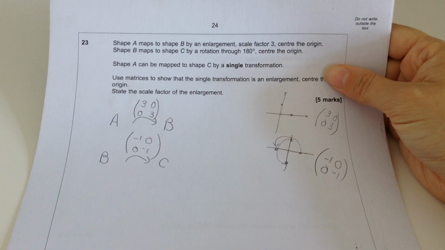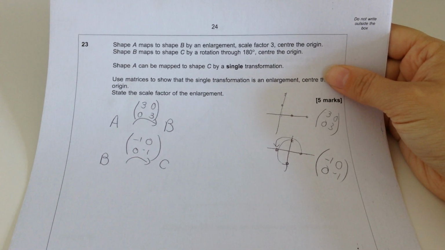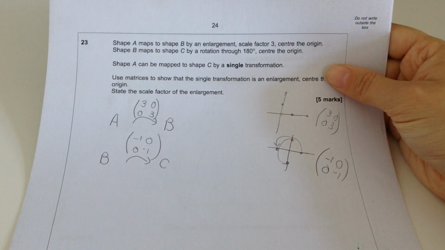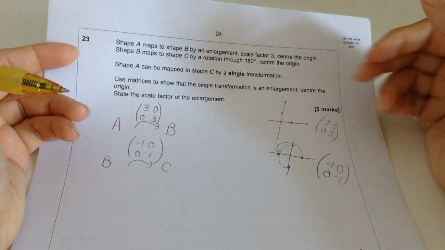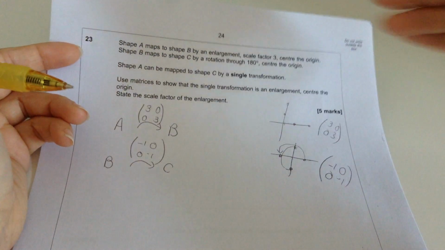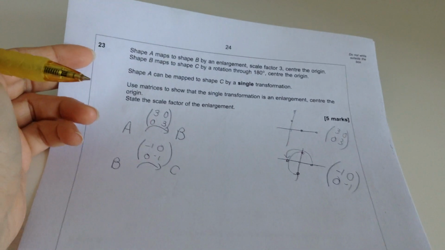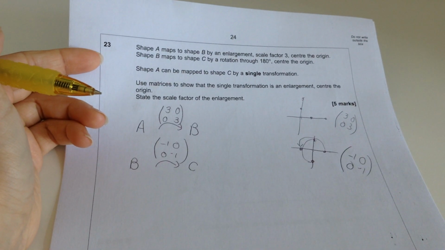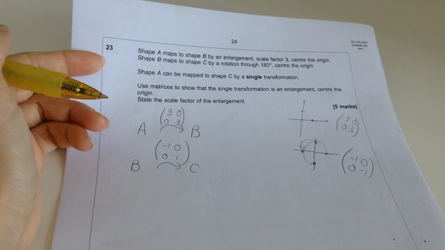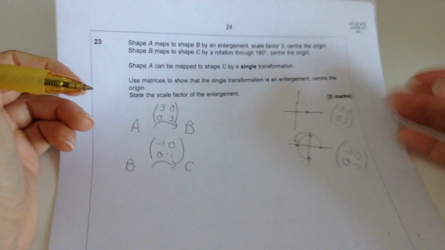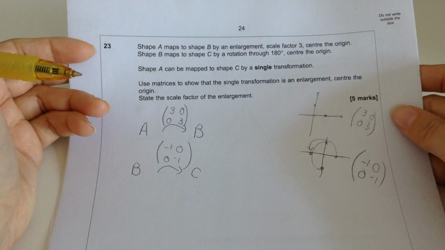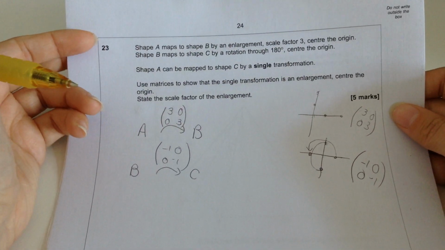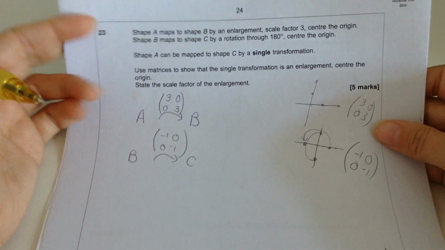I can see the point in that though, because it's not saying use matrices to find this out, which I don't think is a good thing for them to say. But it's saying use matrices to show it, and that's allowed, I think, because they're not telling you to work it out a certain way. They're just saying they want you to show it in a certain way.